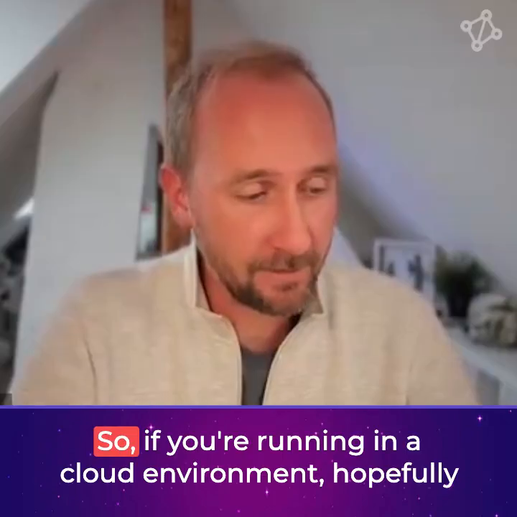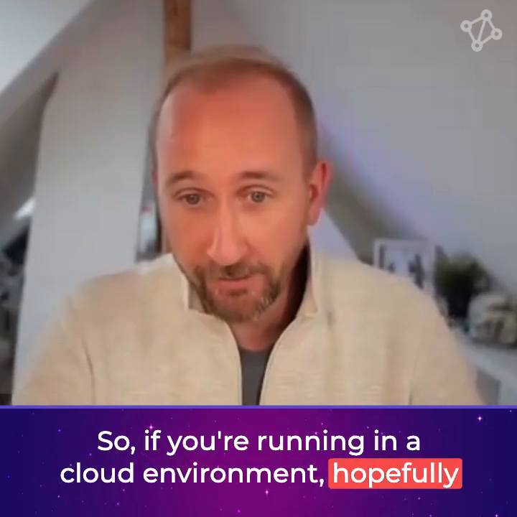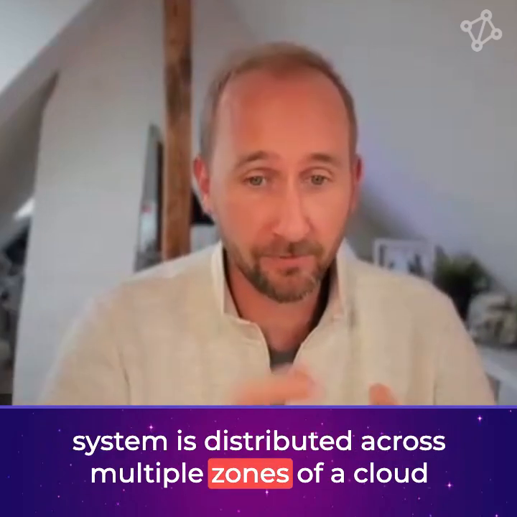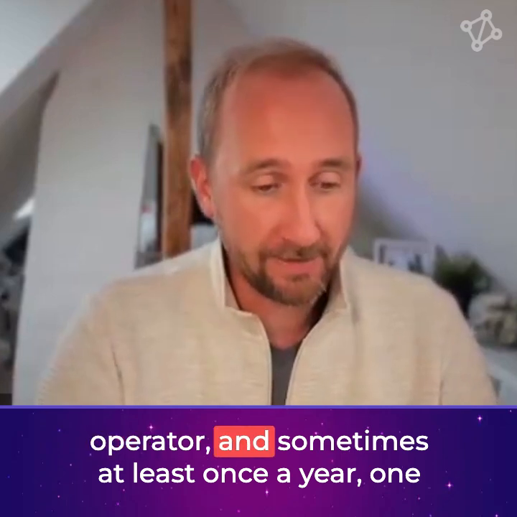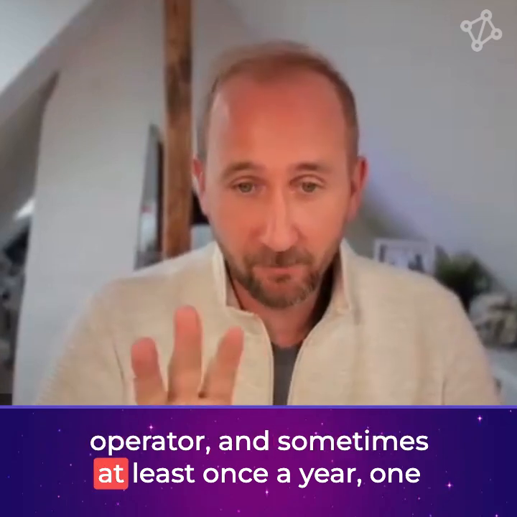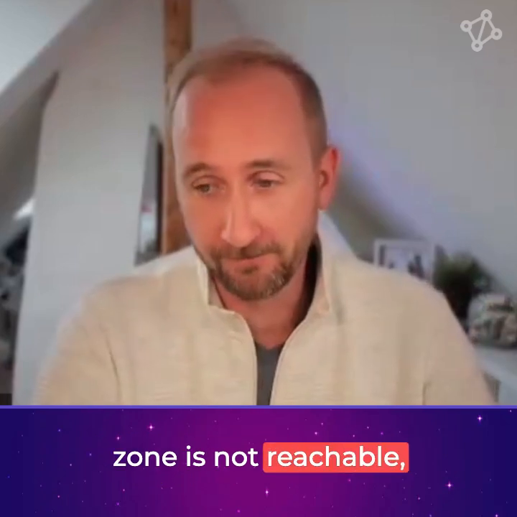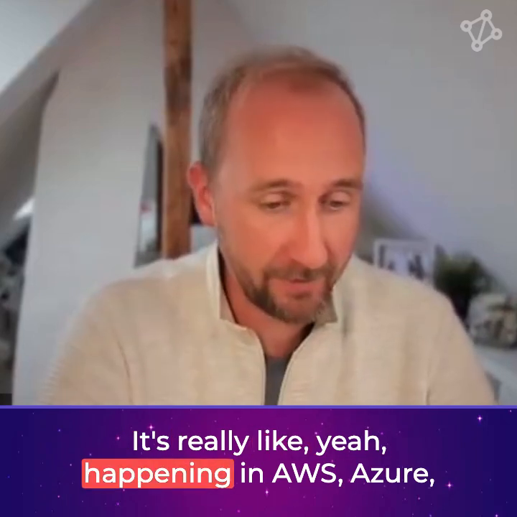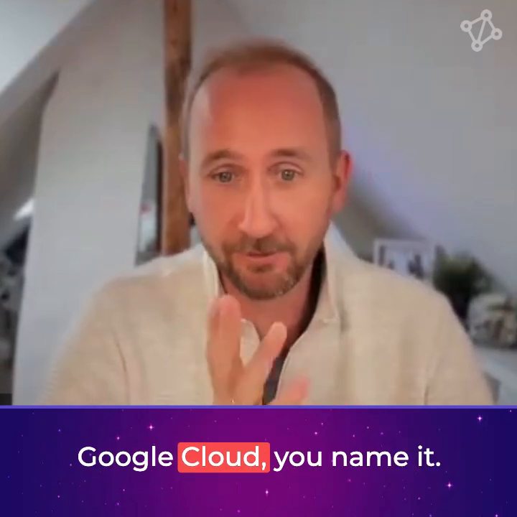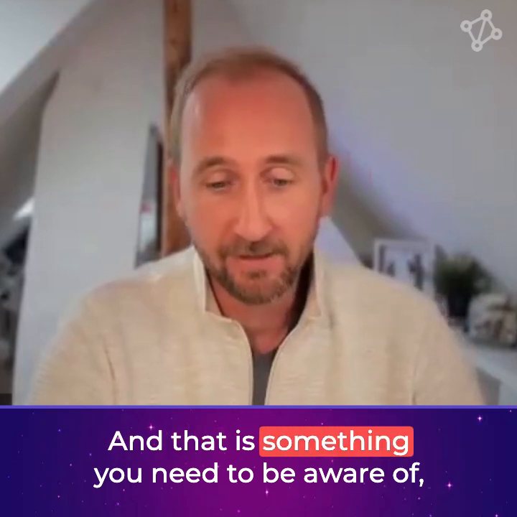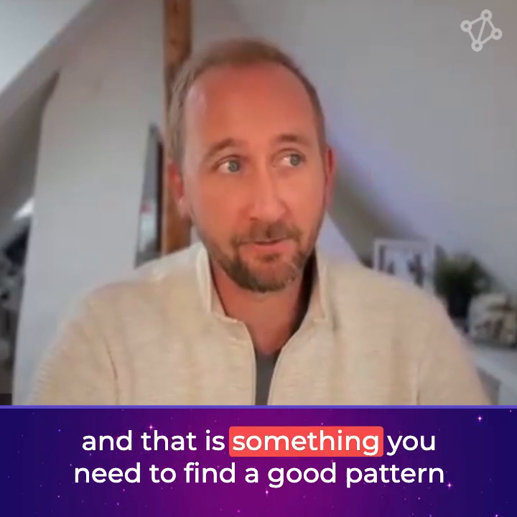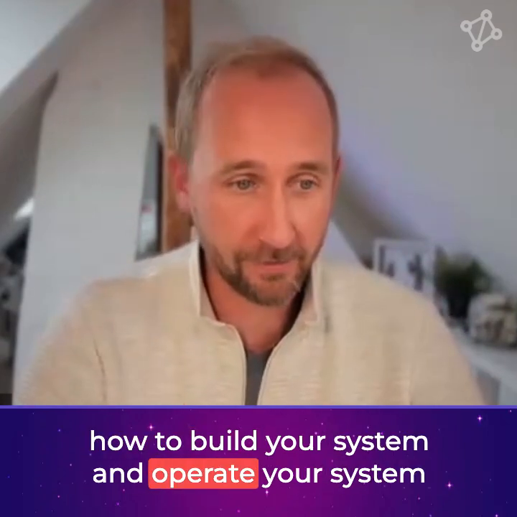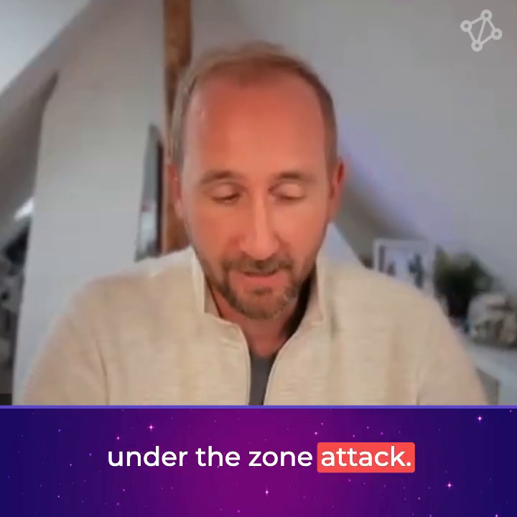Yeah. So if you're running in a cloud environment, hopefully you're running in more than one zone so that your system is distributed across multiple zones of your cloud operator. And sometimes, at least once a year, one zone is not reachable. And it's not limited to just one cloud provider. It's really happening in AWS, Azure, Google Cloud, you name it. And that is something you need to be aware of. And that is something you need to find a good pattern for how to build your system and operate your system under this zone attack. What does it mean?